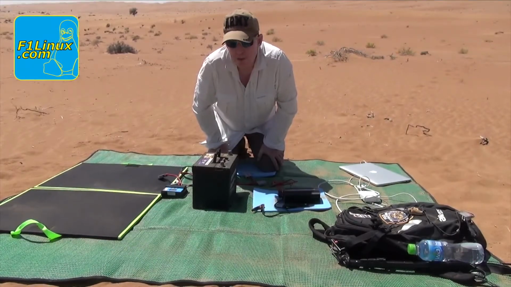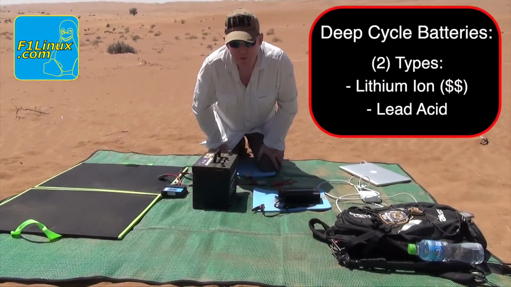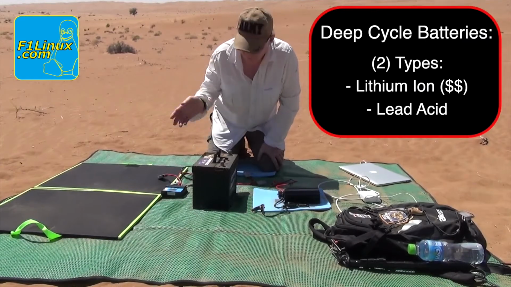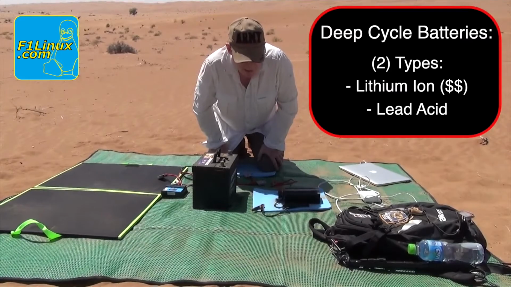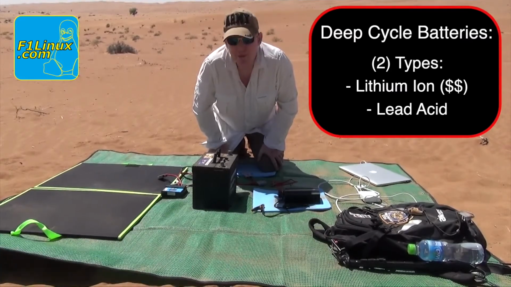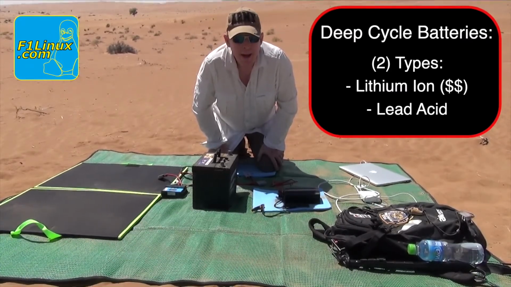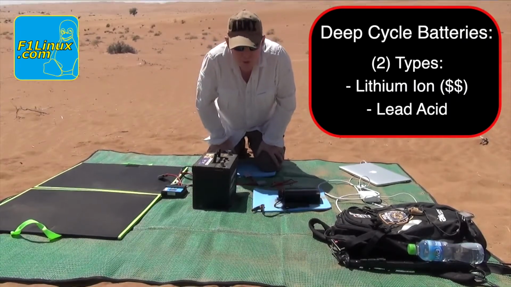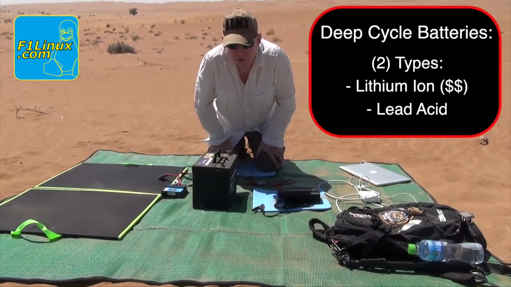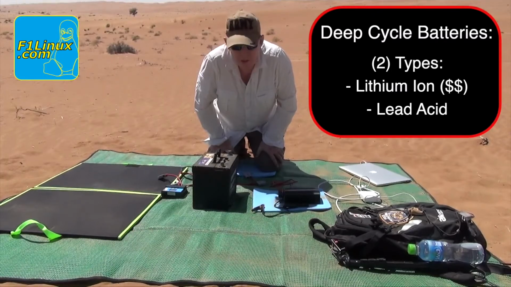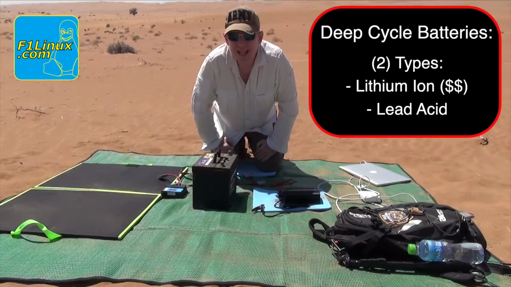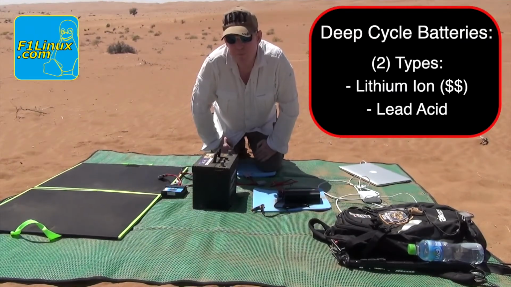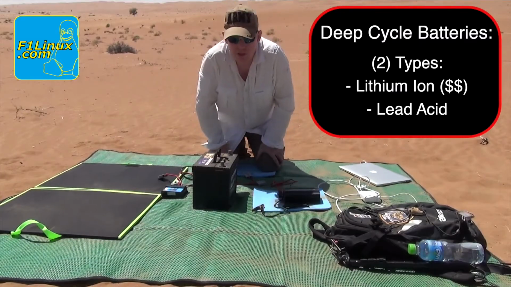If you Google deep cycle batteries, you'll see a bunch of results come up. They tend to be expensive. And if you go to Amazon, they're sold on Amazon. Now you have lithium ion, which is one, but they tend to be expensive. Lead acid batteries, 12-volt batteries, are probably what you are going to see the most of.